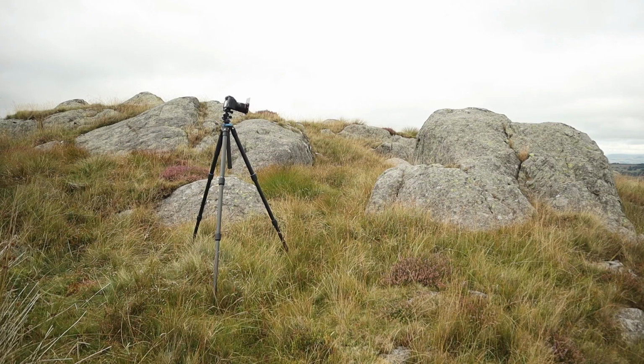The way that I look at it, there are two ways that you can approach your landscape photography. The first is to visit a new location every time, looking for new compositions. The second is to limit yourself to just a few locations and visit them over and over again. And in this video, I'm going to be making a case for the latter.